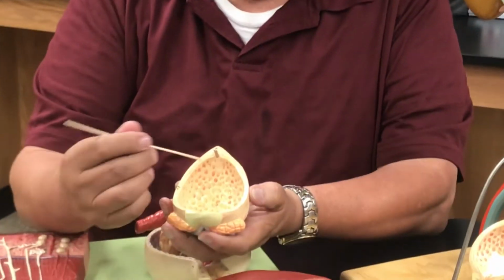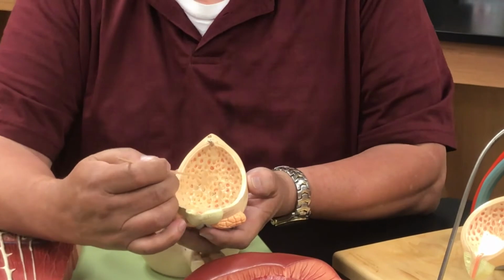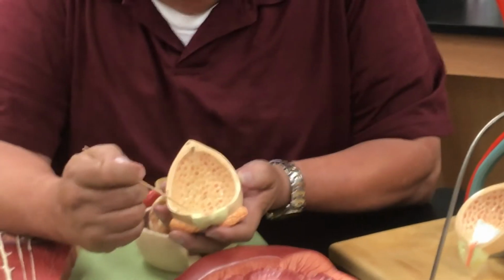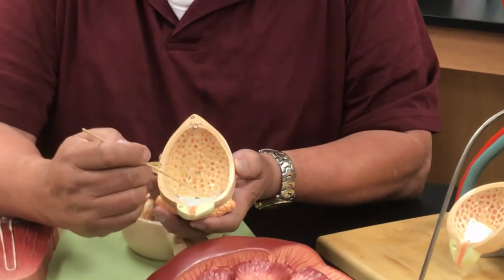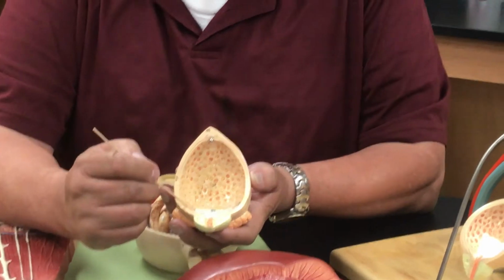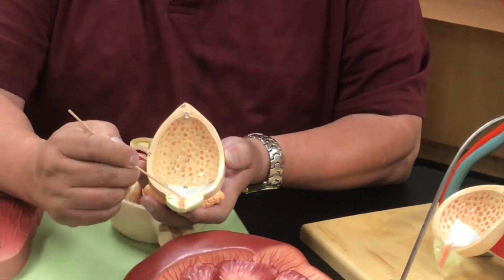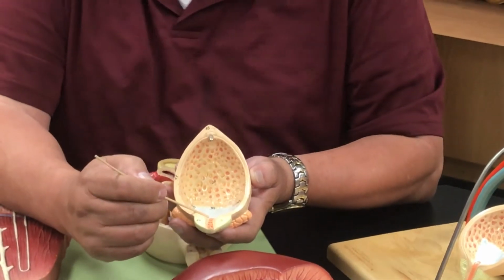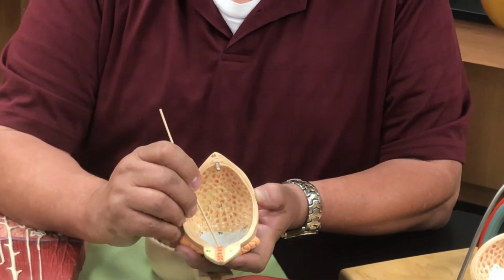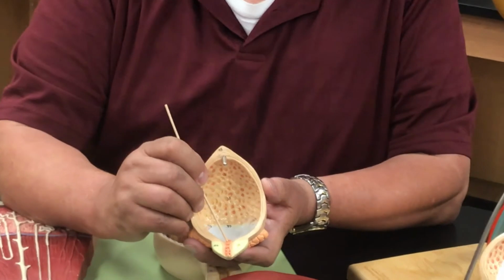I'm looking inside. I've got these ridges. These ridges are rugae. They allow the bladder to stretch. Those 2 little pink circles are the ureteral openings, or the opening to the ureter. And that white triangle is the trigone. It doesn't have any rugae. It does not stretch. And right here is the internal opening to the urethra.